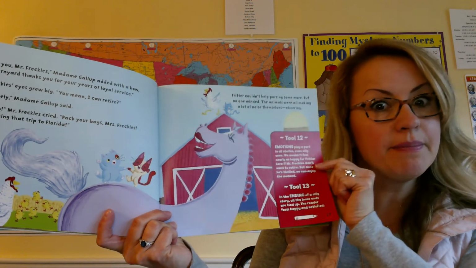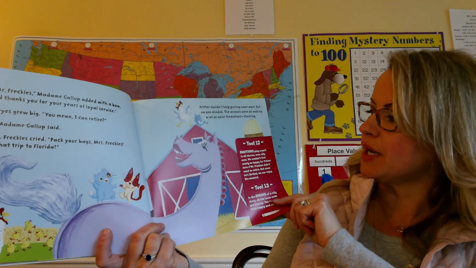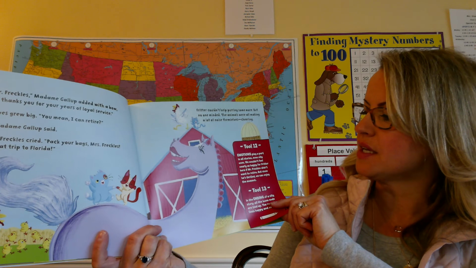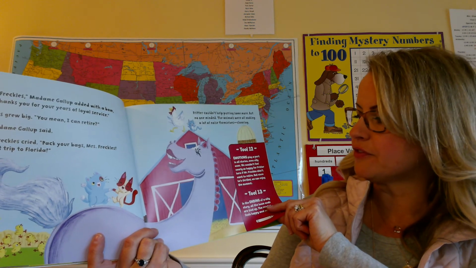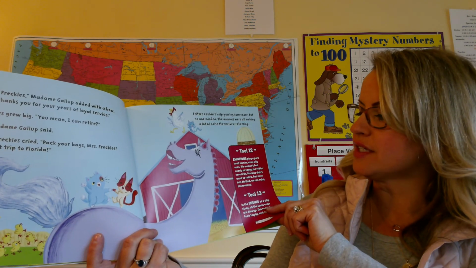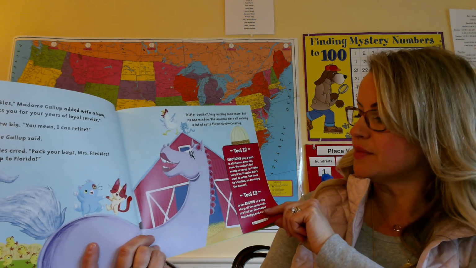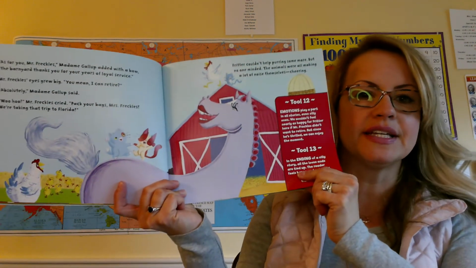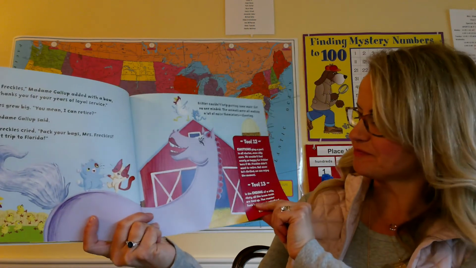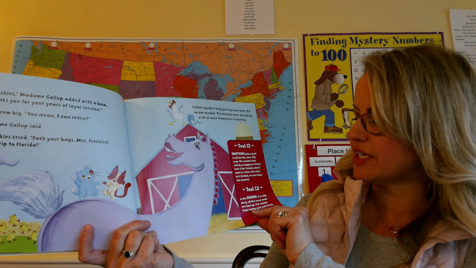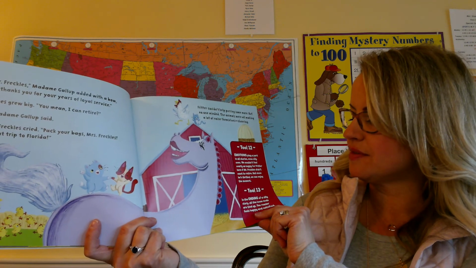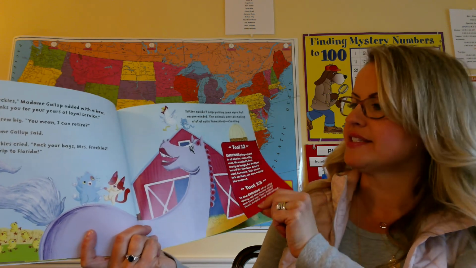Tool number 12, emotions. They play a part in all stories, even silly ones. We wouldn't feel nearly as happy for Fritter here if Mr. Freckles didn't want to retire. But since he's thrilled, we can enjoy the moment. Tool number 13, ending. The ending of a silly story ties up all the loose ends. The reader feels happy and satisfied.